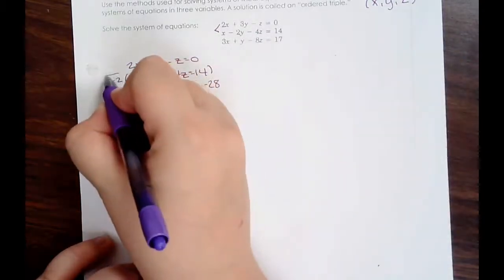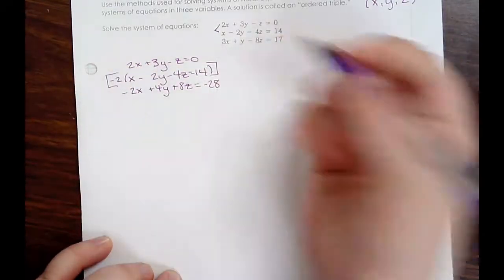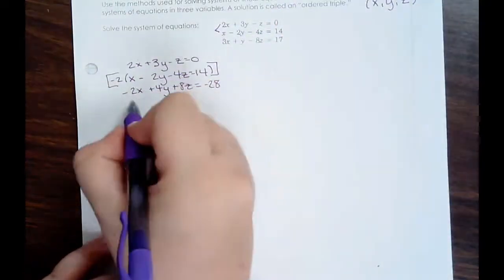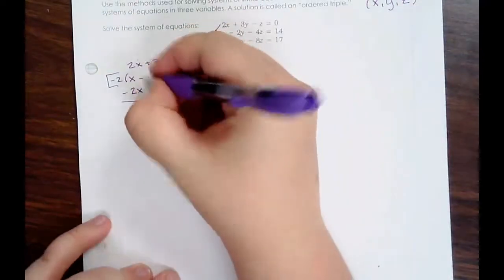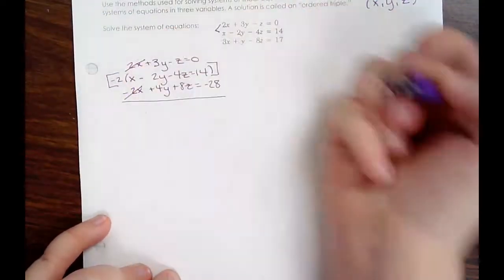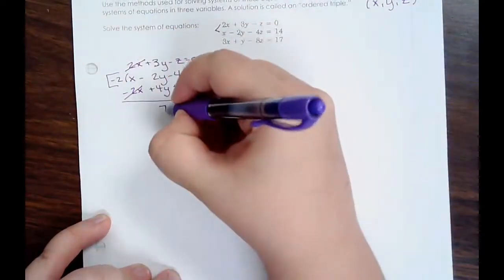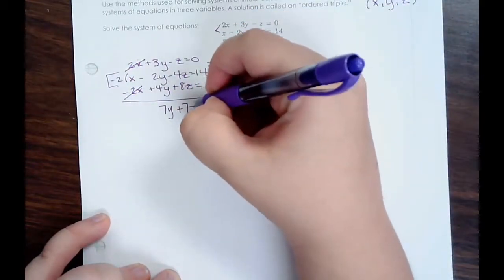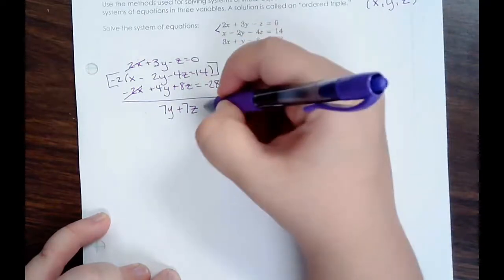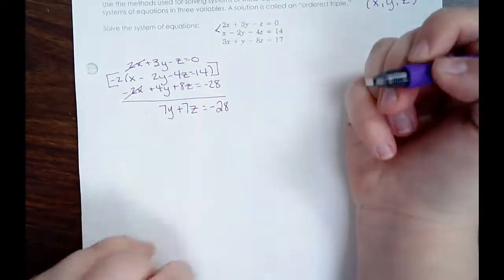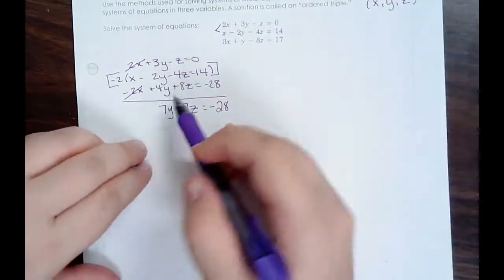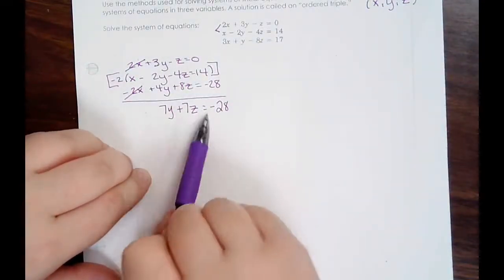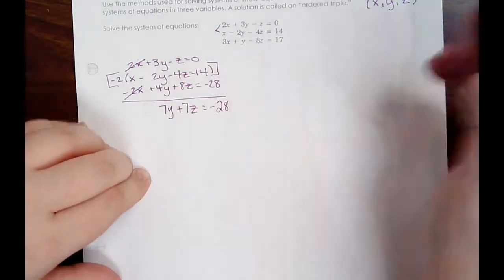So now this equation was just a step. I put a box around it so I know not to use it again. And then I'm just going to add down the way I usually do. So 2x minus 2x, those cancel. 3y plus 4y is 7y. Negative z plus 8z is 7z. And 0 minus 28 is -28. I now have a system here that only has 2 variables in addition to these.